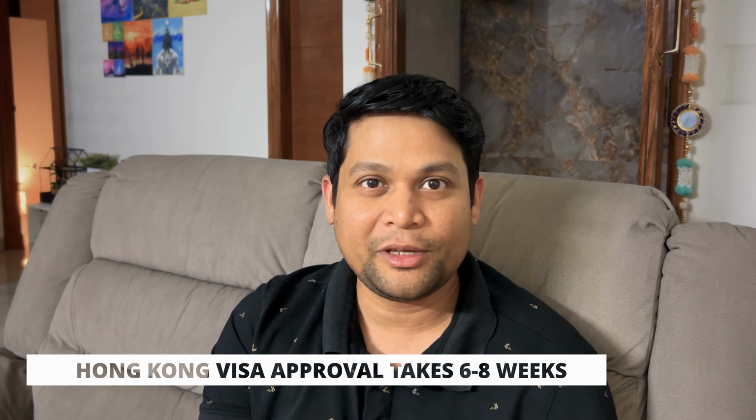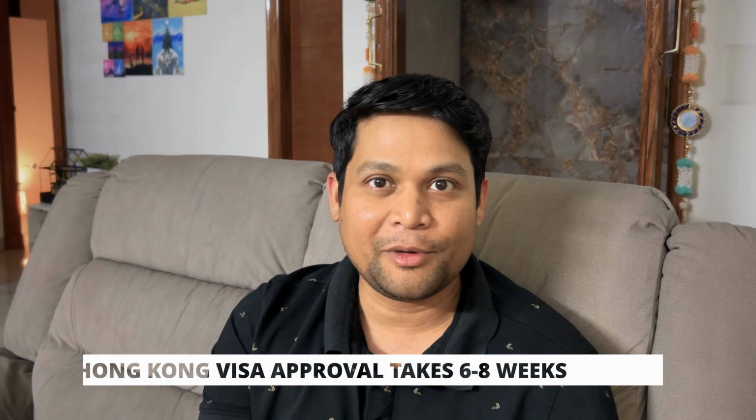Remember, the PAR approval is not a guarantee in itself that you can enter into Hong Kong. It is subject to immigration clearance. Second thing is that if your PAR is unsuccessful due to some reason, then you can still apply for the Hong Kong visa to the Hong Kong immigration department. Just that you will need to keep in mind that you will need at least 6 to 8 weeks before entering the country, because that's the time taken by the department to give the Hong Kong visa.